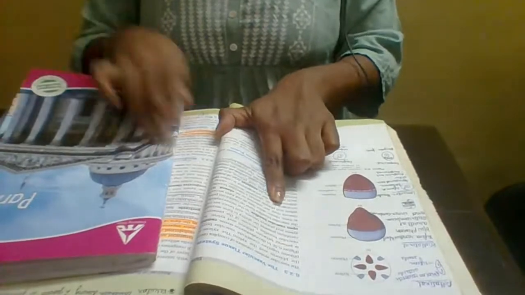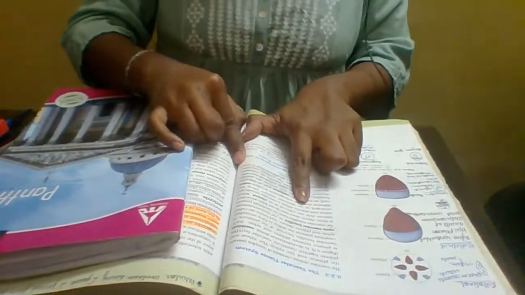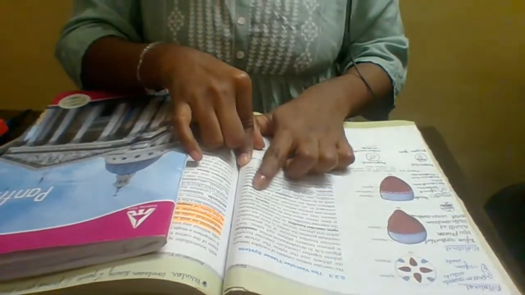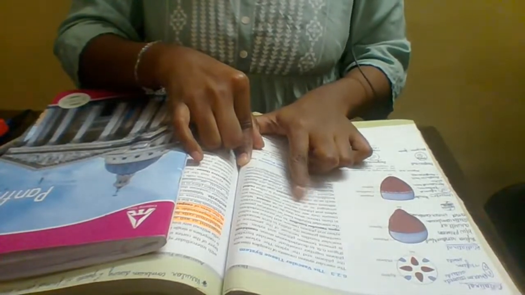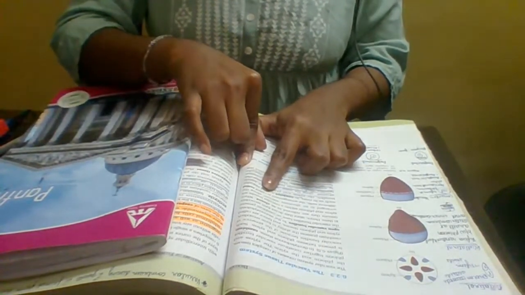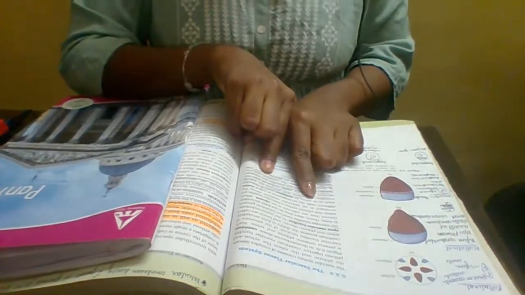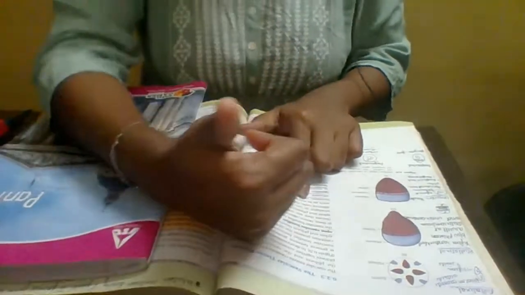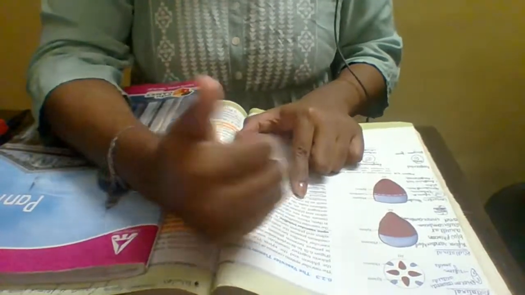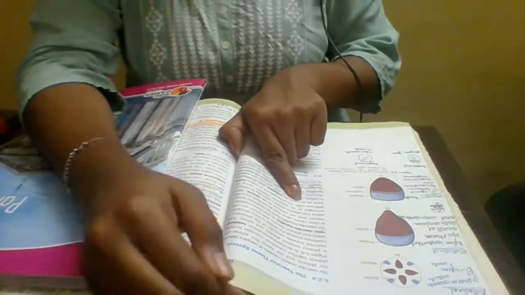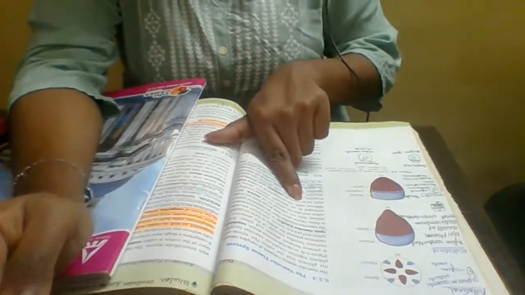When xylem and phloem within the vascular bundles are arranged in an alternate manner along different radii, it is termed radial, and it is present in roots. See, radial arrangement is for roots. So radial vascular bundles are present in roots.